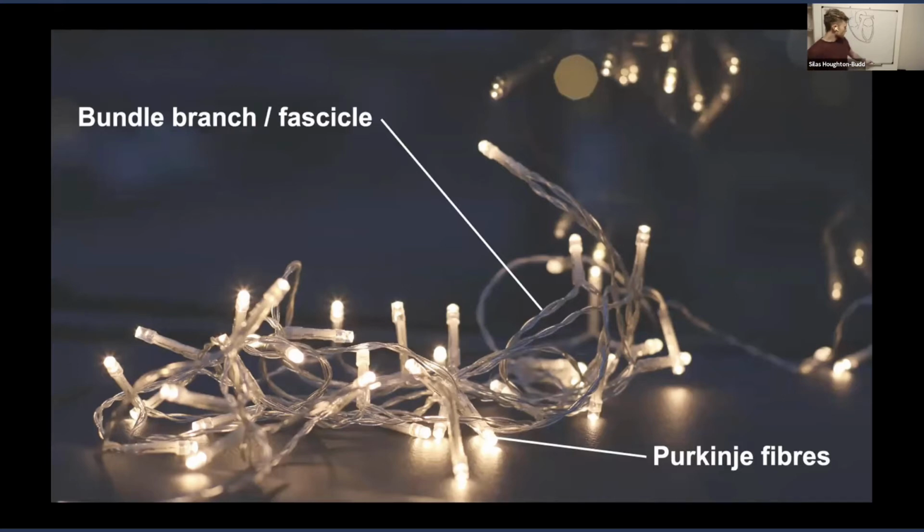So just before I start drawing, I'd like to give an analogy of how the conduction system works. Essentially, it's a system of wiring that releases electricity at certain points. You can picture it like this Christmas light wire, where electricity, as it's traveling through the main cable of this lighting, is not recognizable. It doesn't cause any light. It's only when it reaches the actual bulbs that the electricity is released and causes an effect.